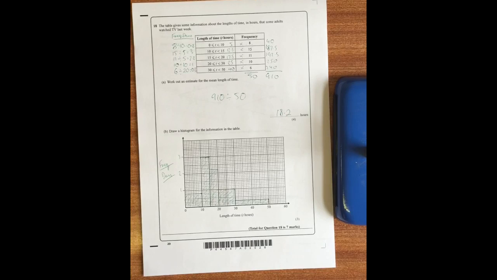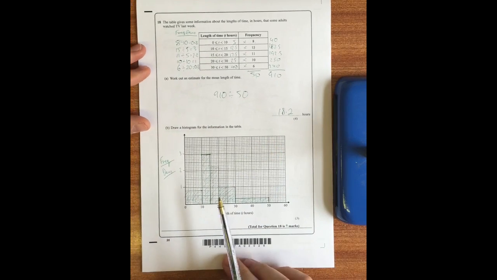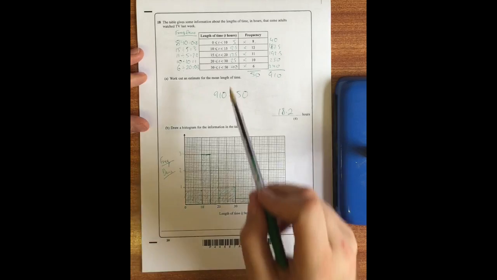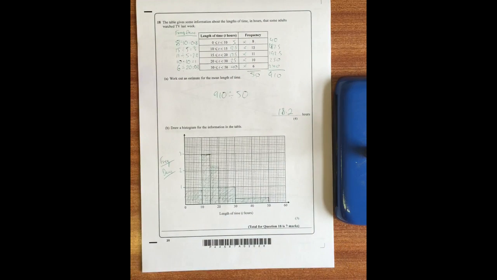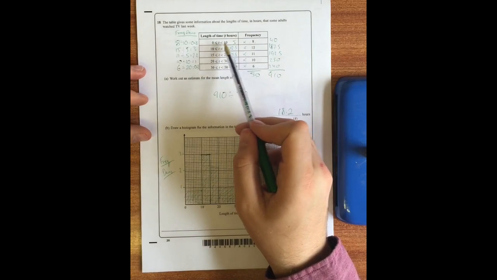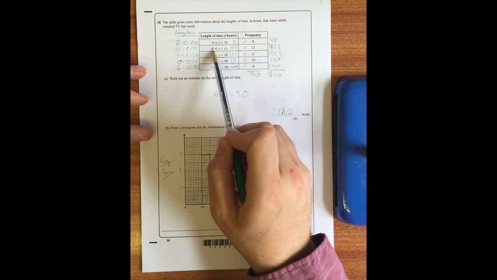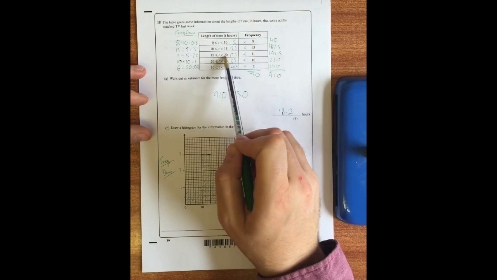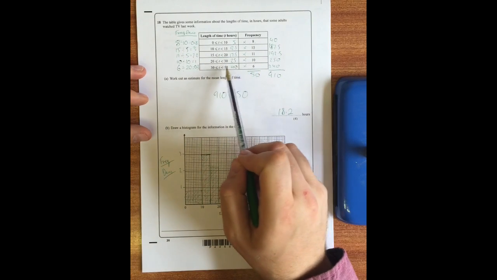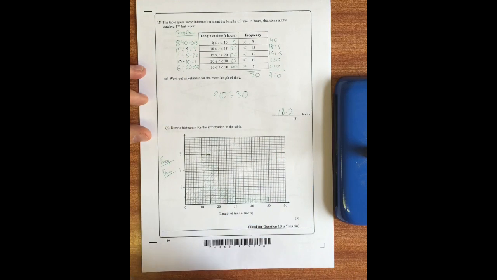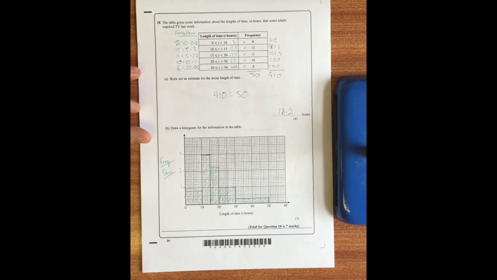Draw a histogram for the information in the table. Well, that's this working out here. To do a histogram, we need the frequency density. The frequency density is the frequency divided by the width of the bar. So the first bar is 10 wide, so you do 8 divided by 10, 0.8. 15 divided by 5 is 3. 11 divided by 5 is 2.2. 10 divided by 10 is 1, and 6 divided by 20 is 0.3. And then we plot these all at the frequency density heights.